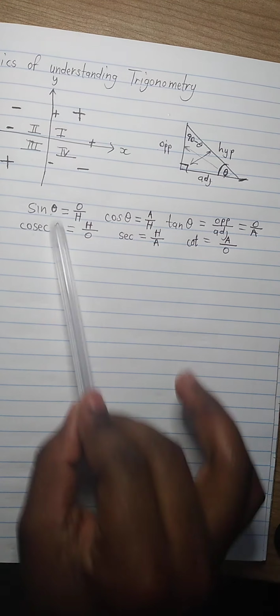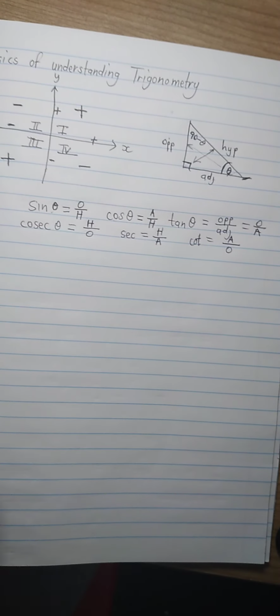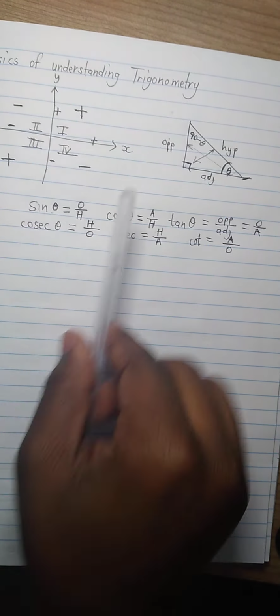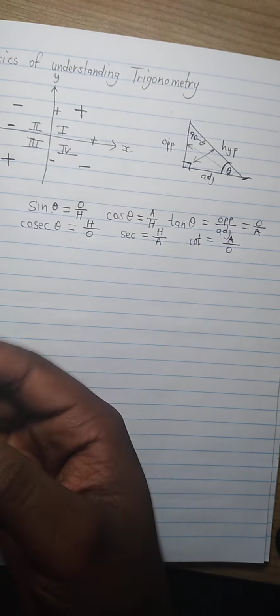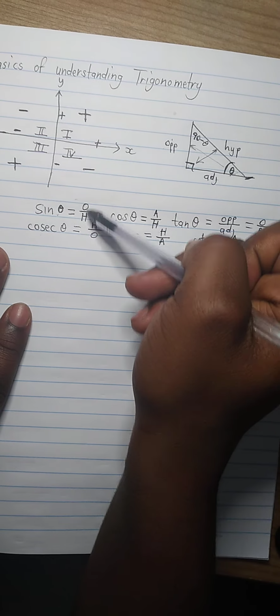Now, we are told that these things can also be found in that Cartesian plane. The Cartesian plane in trigonometry plays a big role. We can never separate the Cartesian plane from trigonometric functions. These are ratios, and a ratio is always dividing.